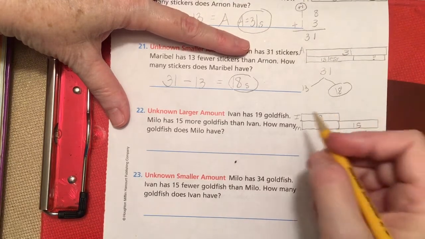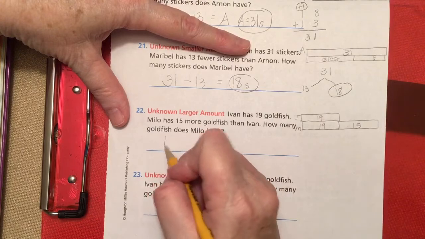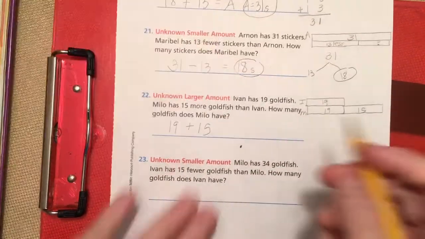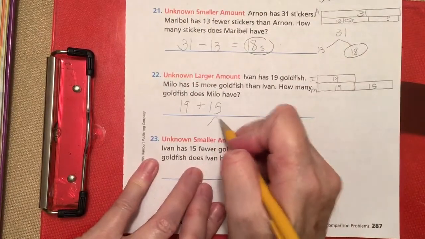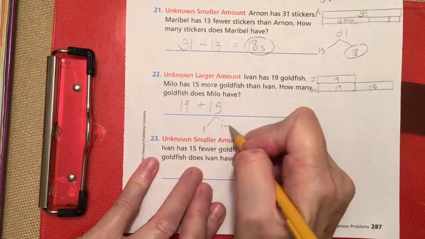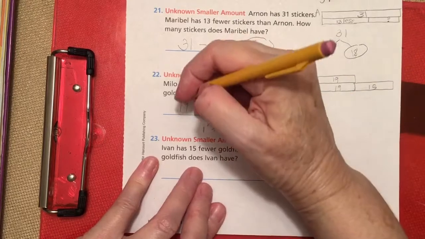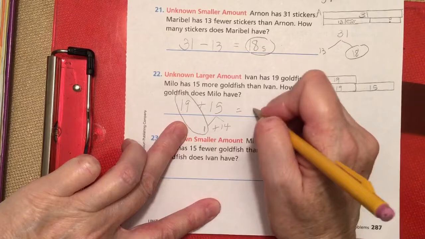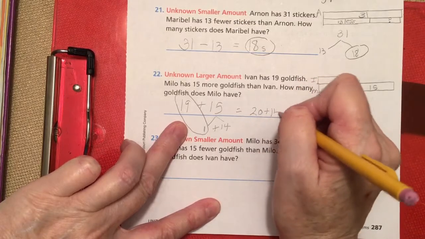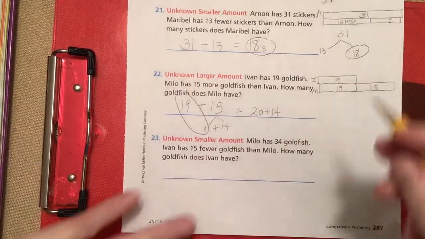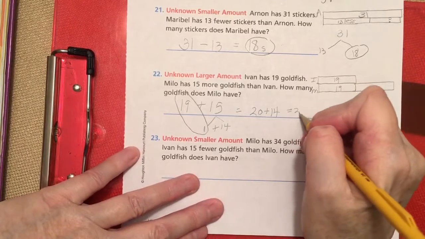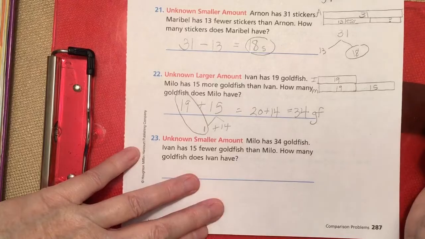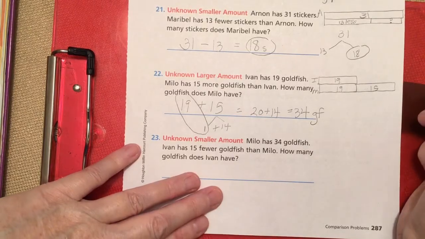Add those 2 up. So 19 plus the 15. And I know that if I break this apart into a 1 and a 14, I can make 20 out of this. So that's really like 20 plus 14. And that's a lot easier to add up. That's 34. And I'm going to just say GF, goldfish. Okay, there's our answer.